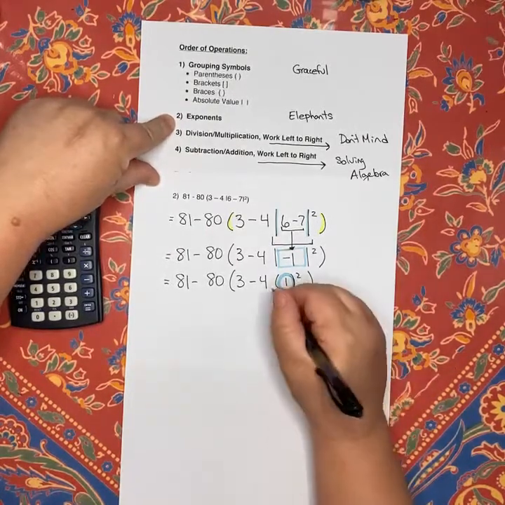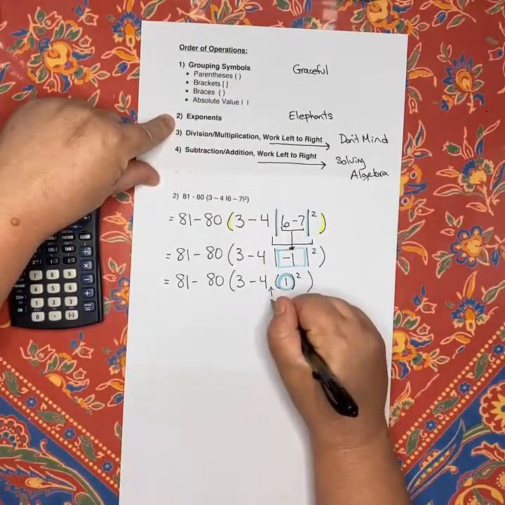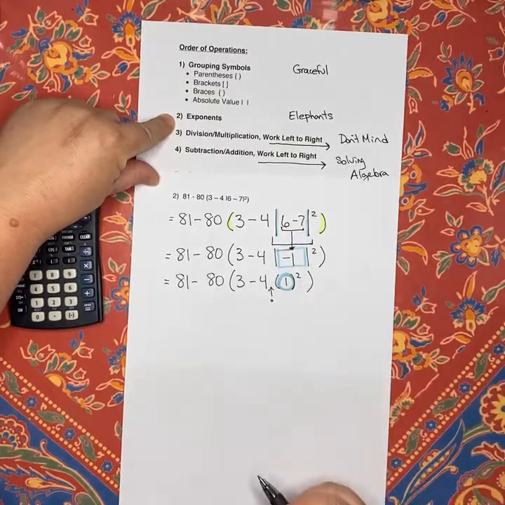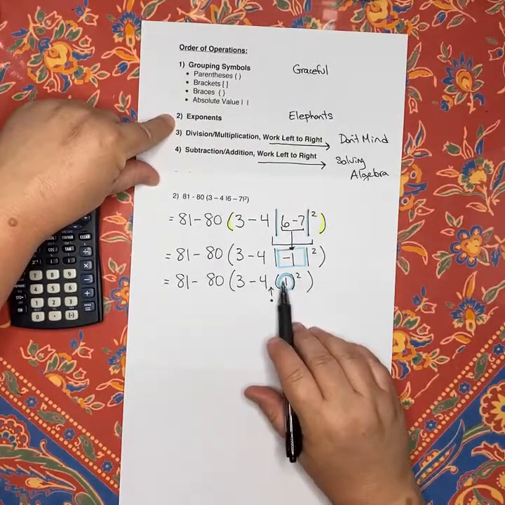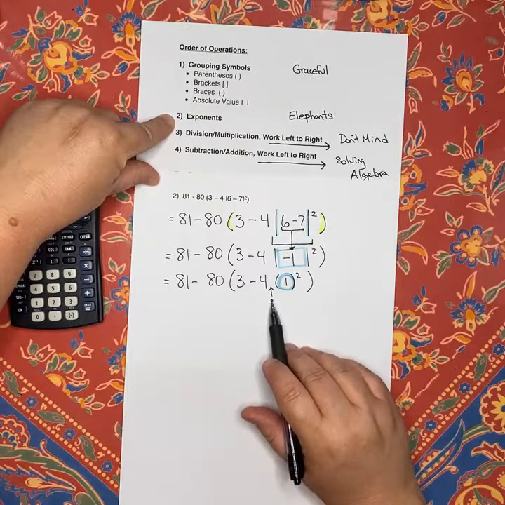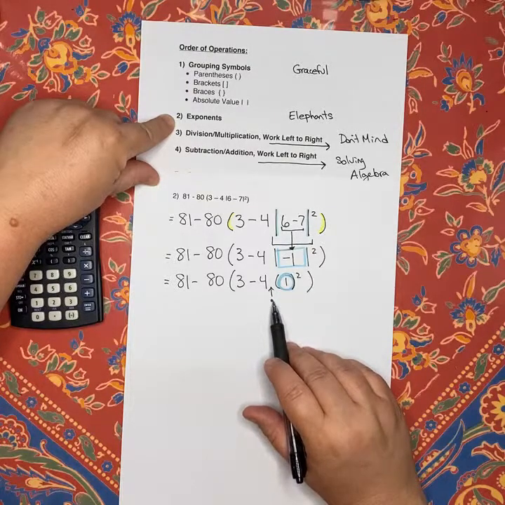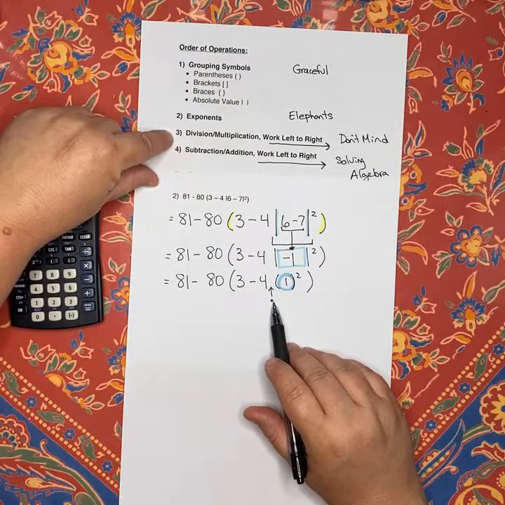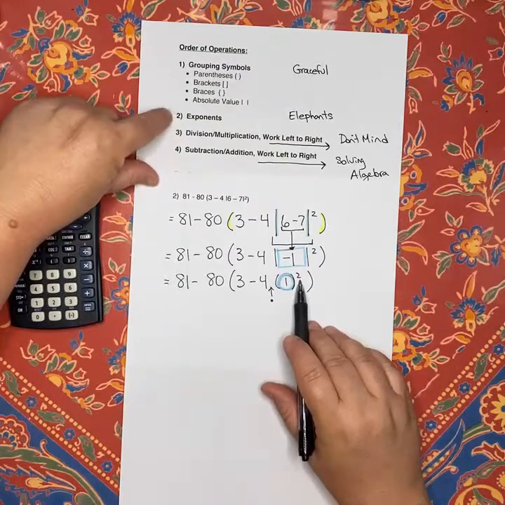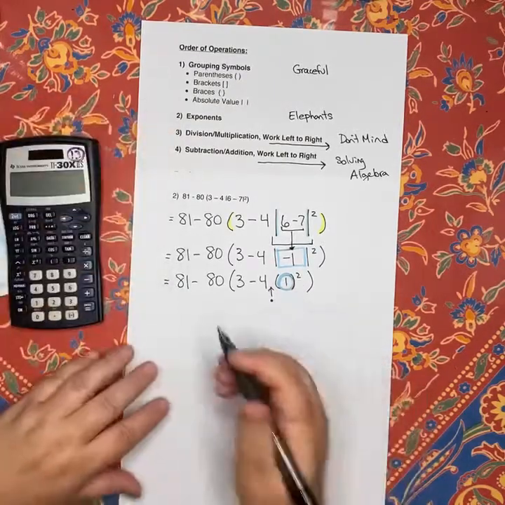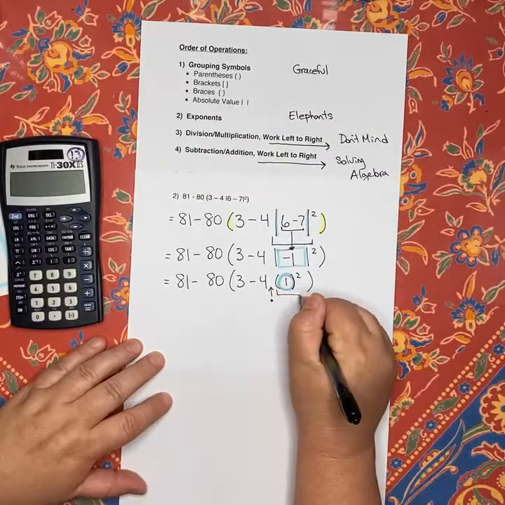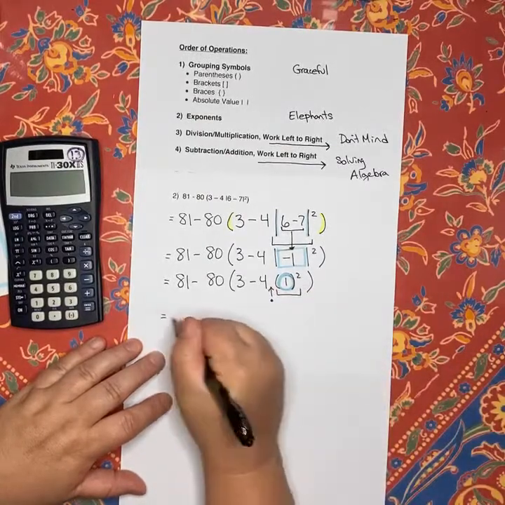Now, next question. What is there? There is a multiplication in there, right? Anytime things are smashed together right next to each other, there's a multiplication. So a multiplication is down here in level 3. Exponent is level 2. I got to go with the exponent. So I'm going to do the 1 squared. So this is still my next step.